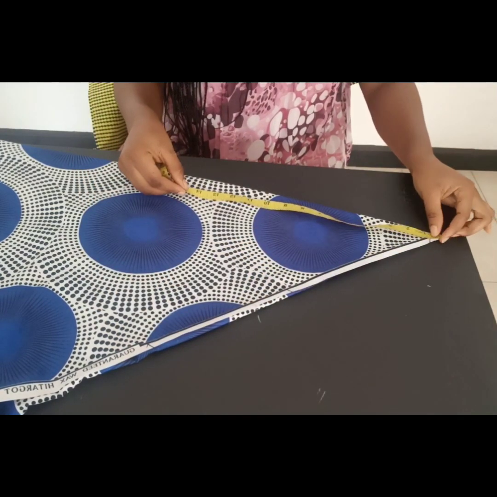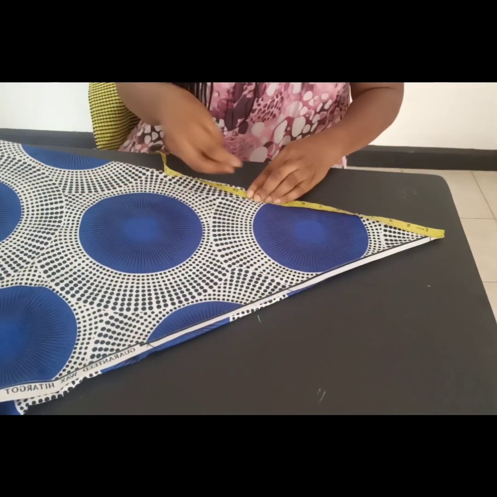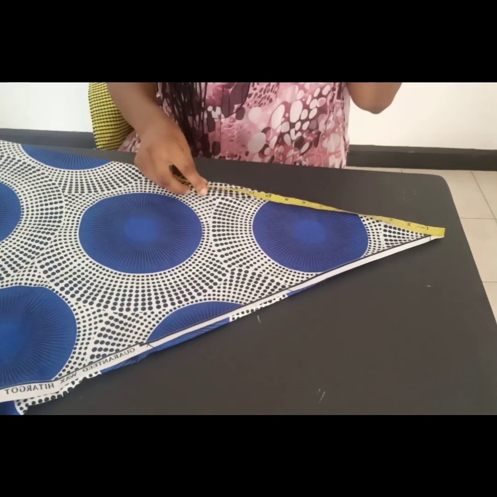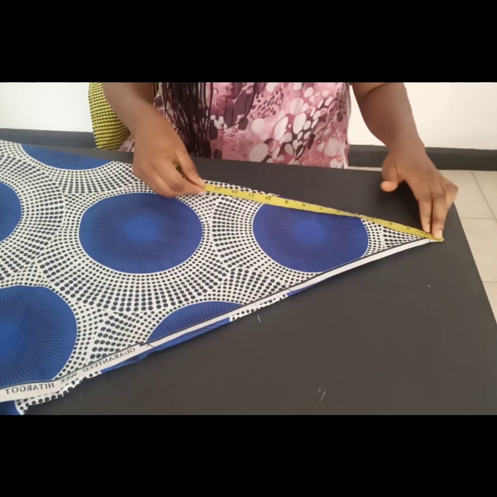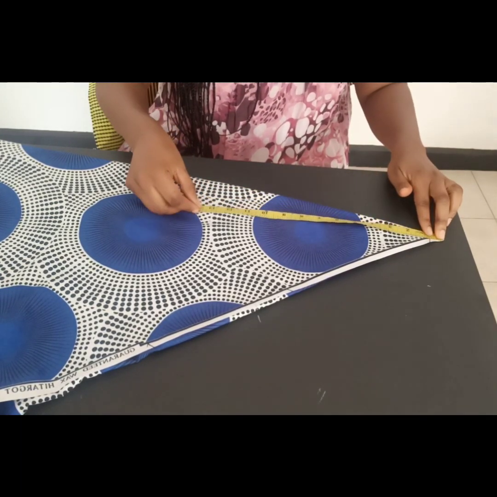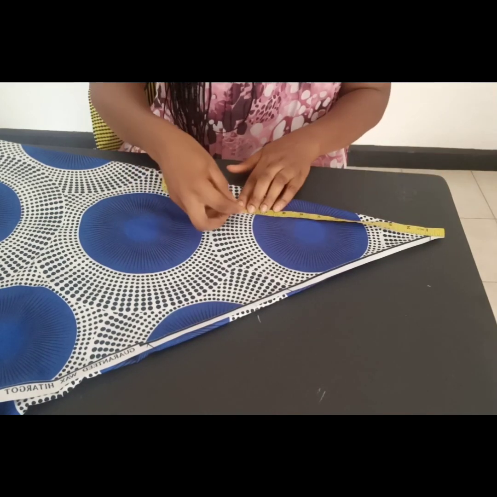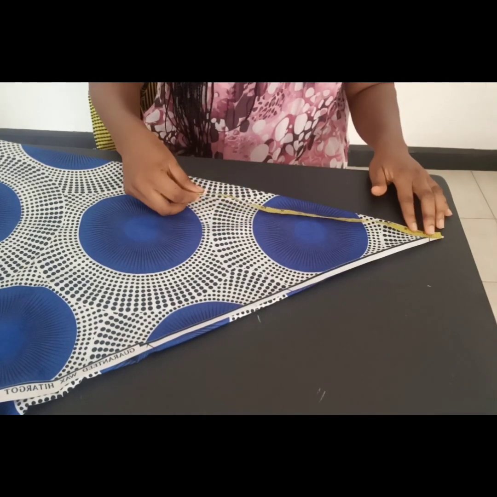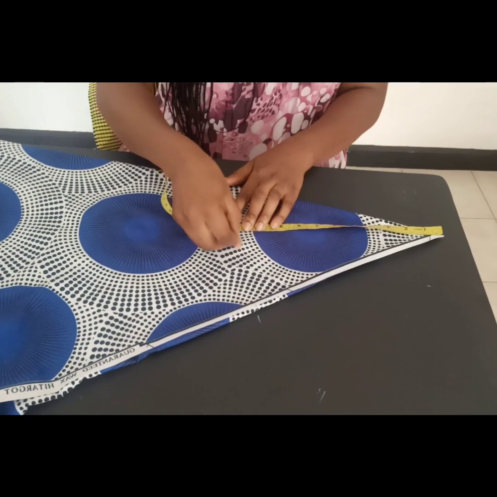and then you also mark 11.5 this way, and then with your tape still at that corner, just be moving your tape and be marking so that you can have a round shape.